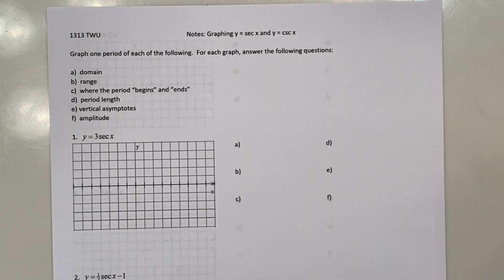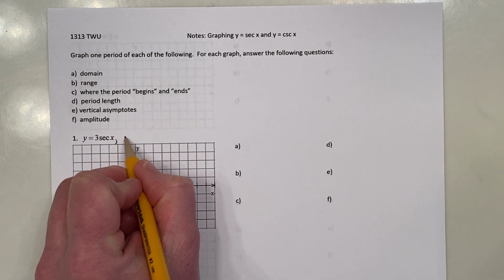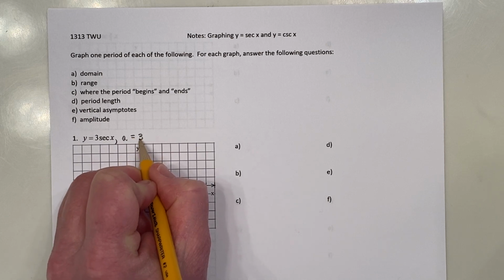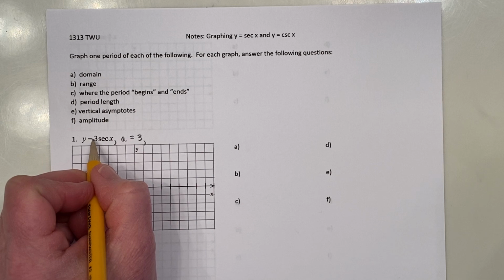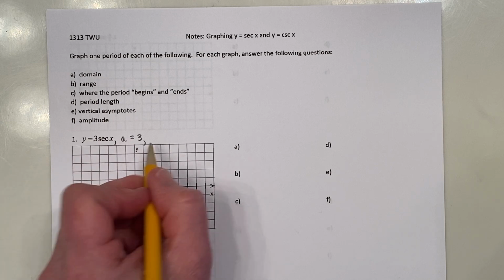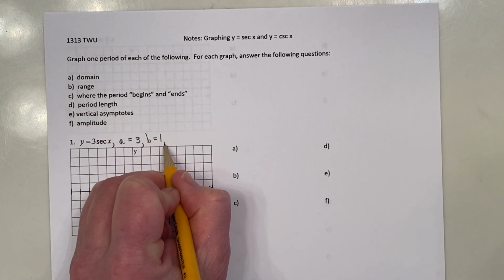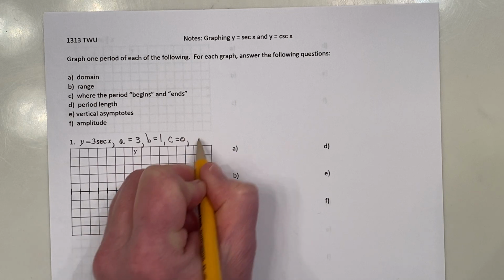All right, so how do we graph this function? Well, first of all, let's state a through d. A is 3, so think that we're going to vertically stretch our secant graph. So we'll think about what that looks like in a minute. B is 1, and C and D are both 0.